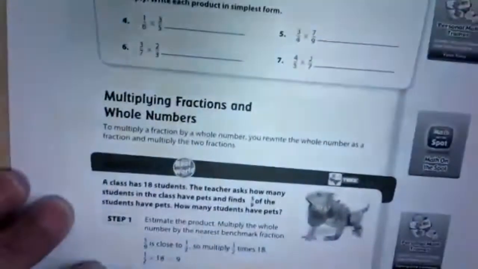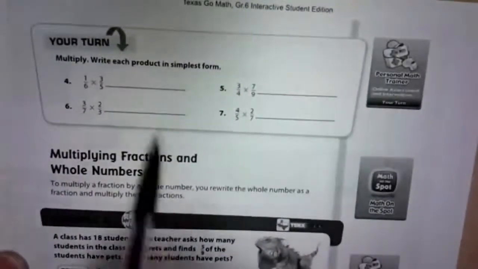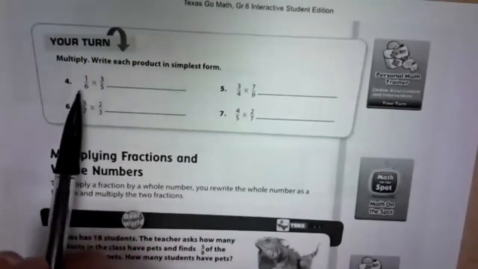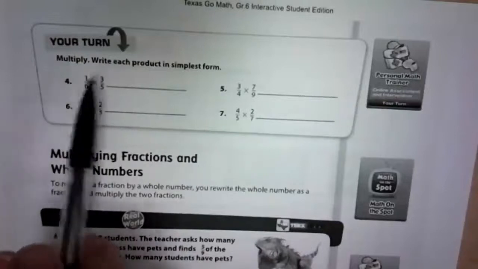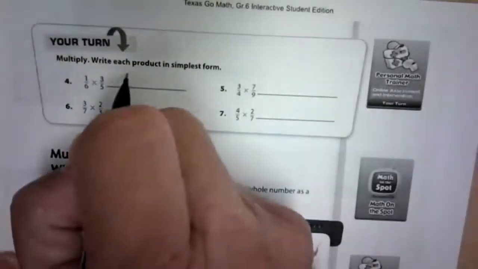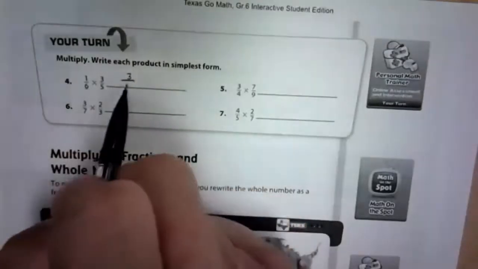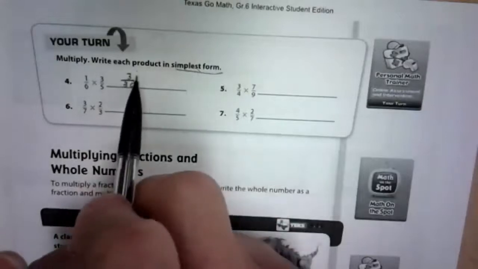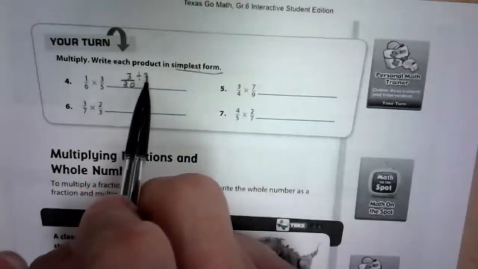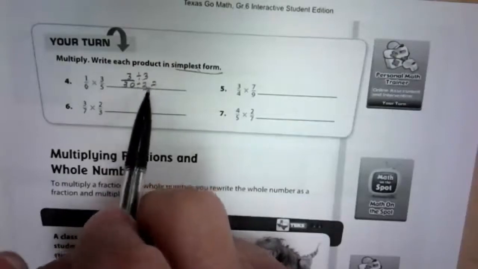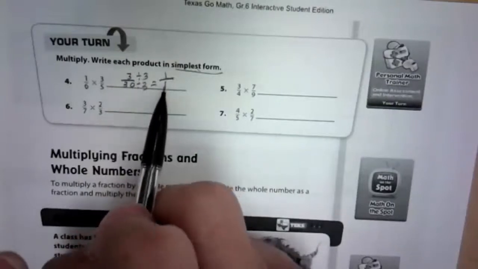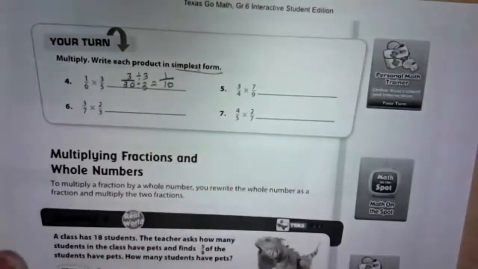We'll do a few examples first. It says, multiply, write each product in simplest form. Whenever you're multiplying fractions, you multiply the top and then you multiply the bottom. So on the top, 1 times 3 is 3. On the bottom, 6 times 5 is 30. Then it says in simplest form. If you'll notice, both of these are divisible by 3. So if we divide the top and bottom by 3, 3 divided by 3 on the top is 1. 30 divided by 3 on the bottom is 10. So in simplest form, it's 1/10.